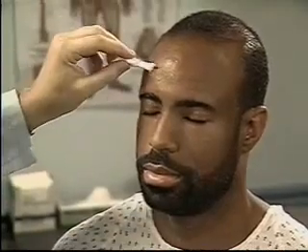Now. Keep your eyes closed. Again, compare sides. Is this the same as this? Yes. To test the corneal reflex, ask the patient to look up and away from you.